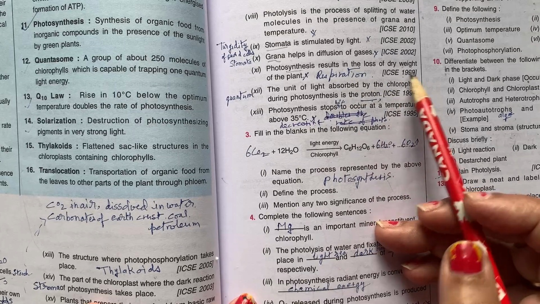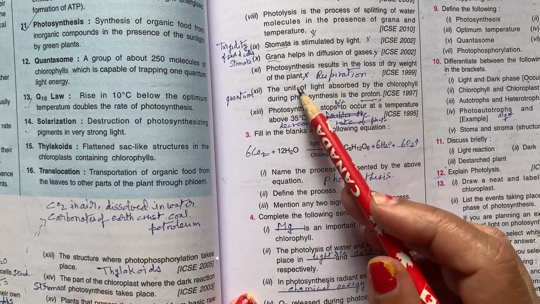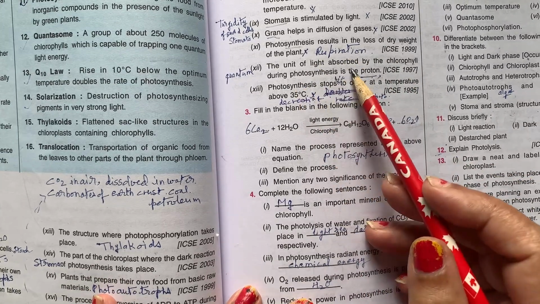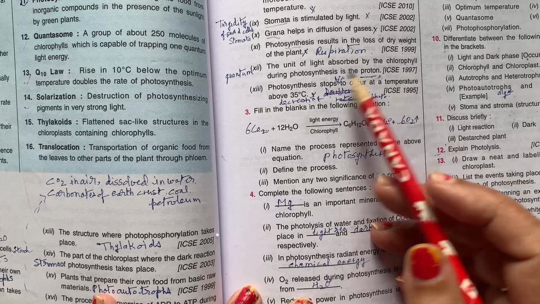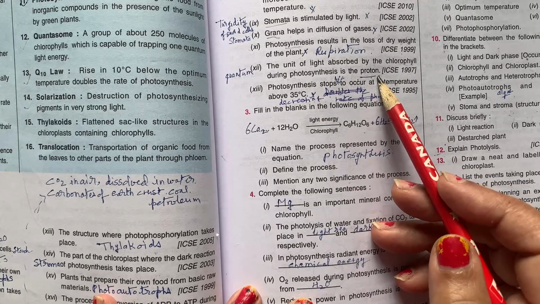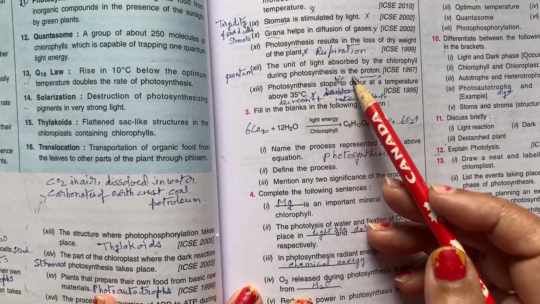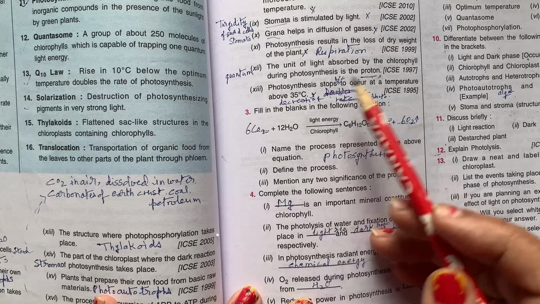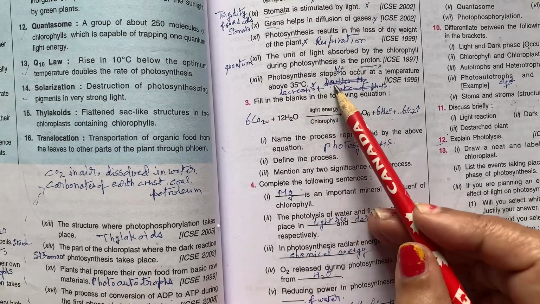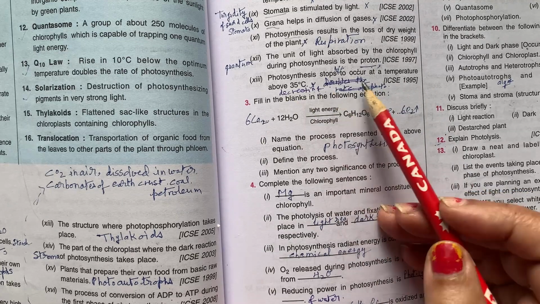Photosynthesis results in the loss of dry weight of the plant, false. Respiration results in the loss of dry weight of a plant, not photosynthesis. The unit of light absorbed by the chlorophyll during photosynthesis is photon, no, it is not photon. False statement. The unit of light absorbed by chlorophyll during photosynthesis is quantum. In place of photon, the correct statement is quantum. Photosynthesis stops at a temperature above 35 degrees. It is false.